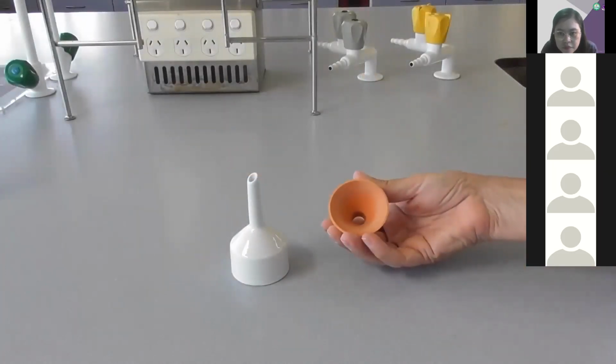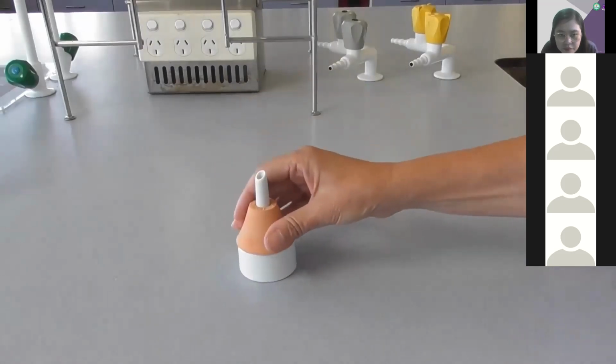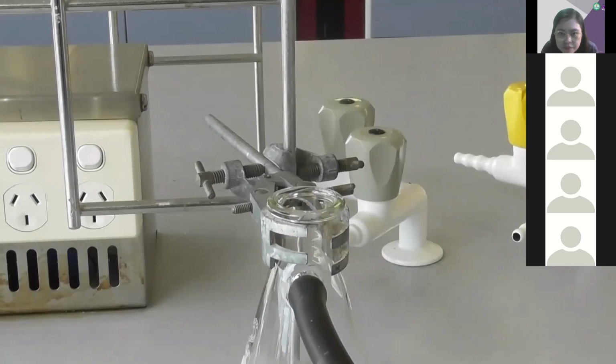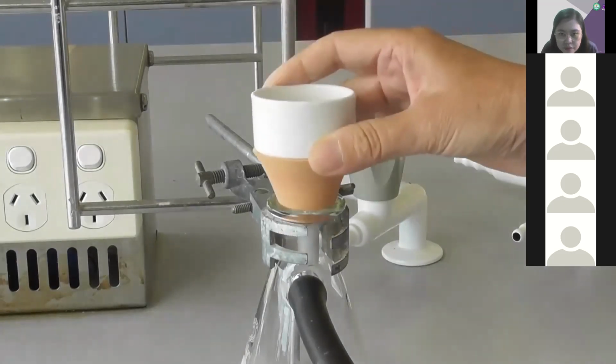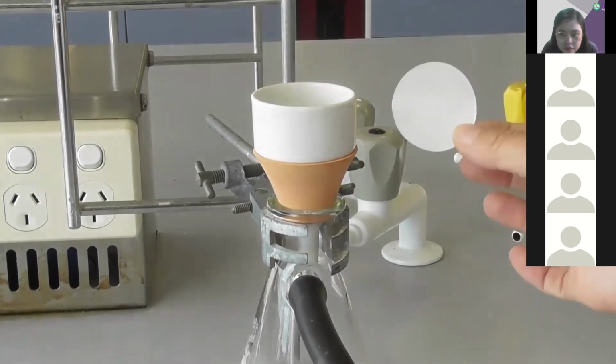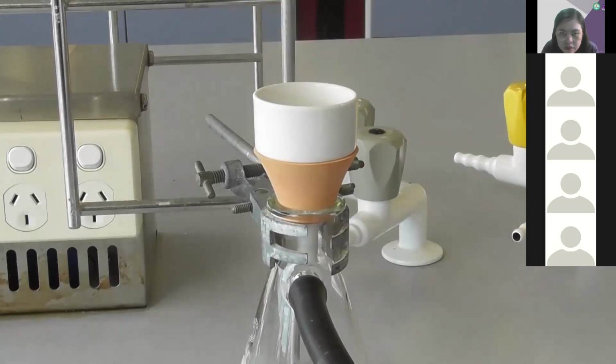To create a vacuum seal with a Büchner flask, you must fit a rubber cone to the bottom of the Büchner funnel. Insert the Büchner funnel into the mouth of the Büchner flask. This fit may initially be loose, but as the vacuum is applied, the seal will form. Add the correct size filter paper.